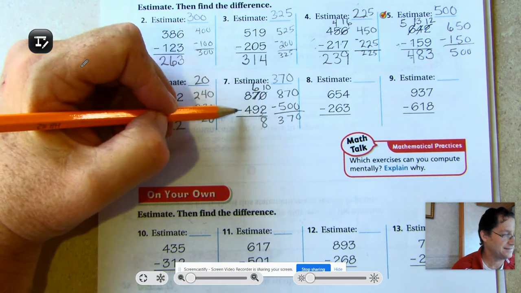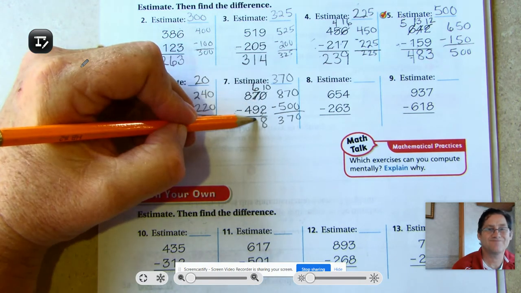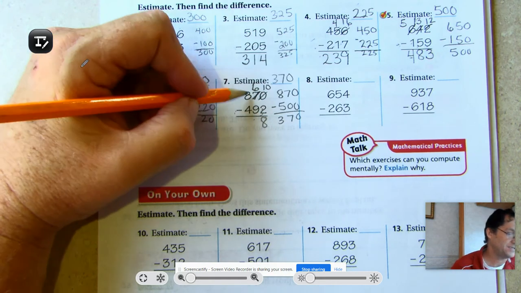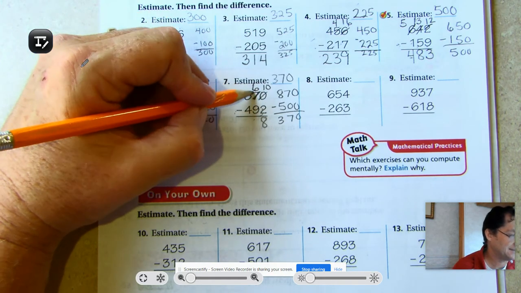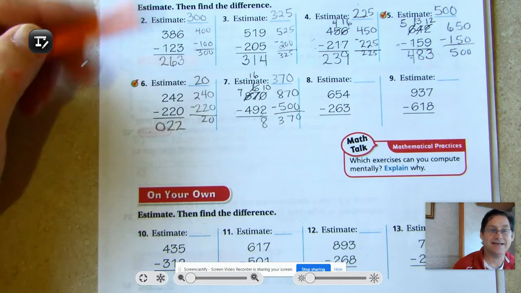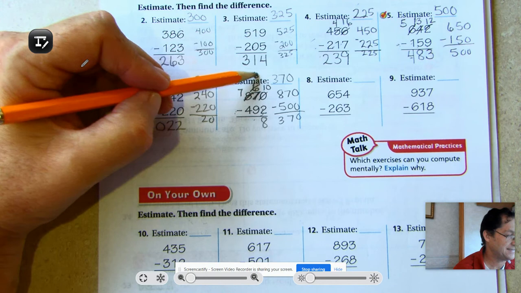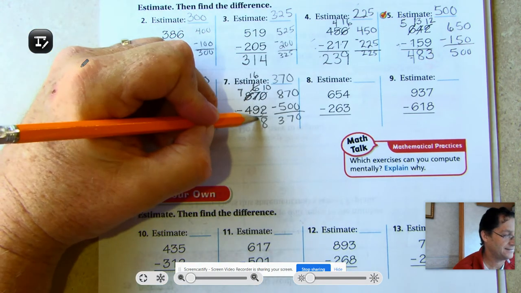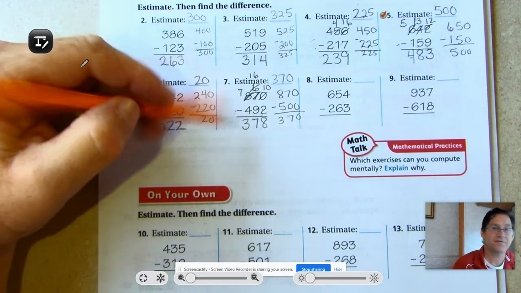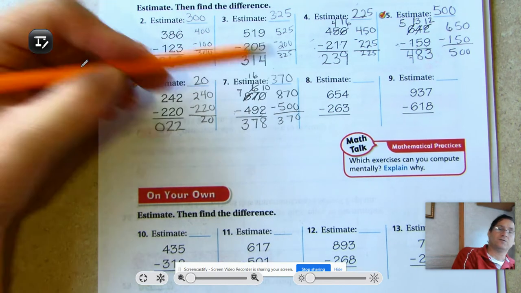6 tens take away 9 tens. But I can't do that, so I'm going to regroup the 800s and 6 tens as 700 and 16 tens. 16 tens take away 9 tens is 7. 700 take away 400 is 300. 378 is very close to 370.